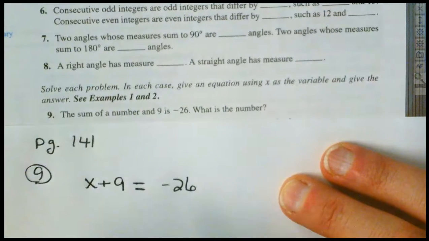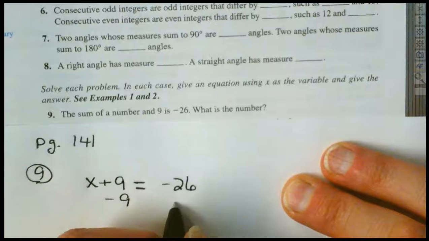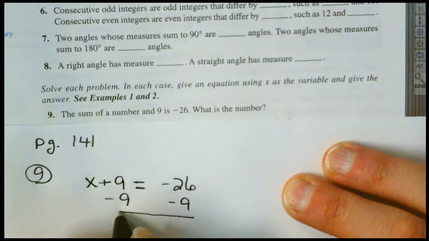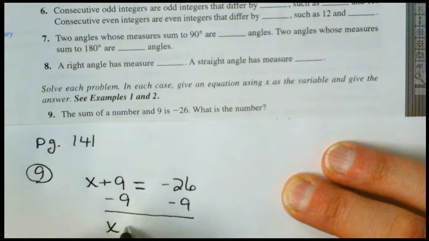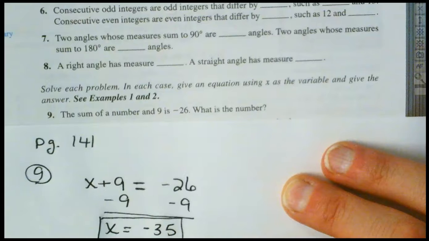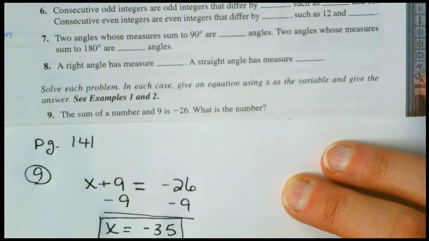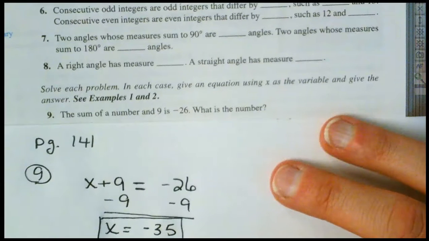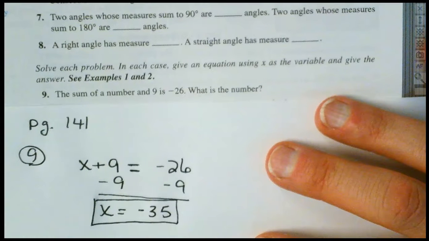So move the 9 over. And that leaves you then with your answer of x equaling now a negative 35. Okay, so there's that. Now they do get a little bit more difficult as we move along.